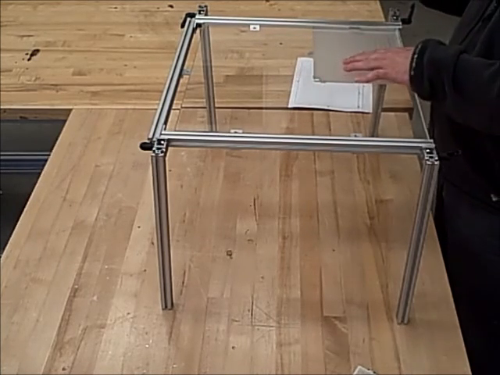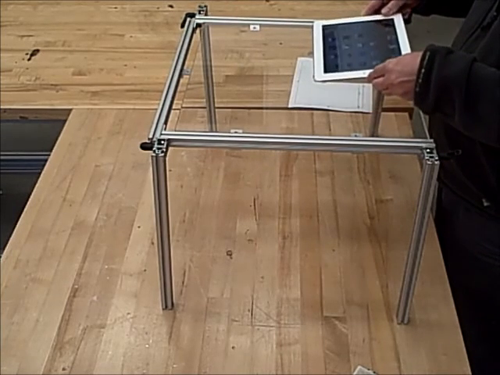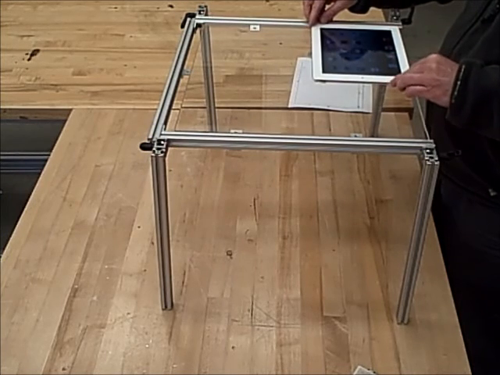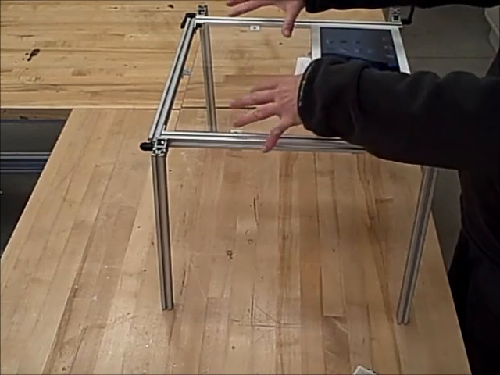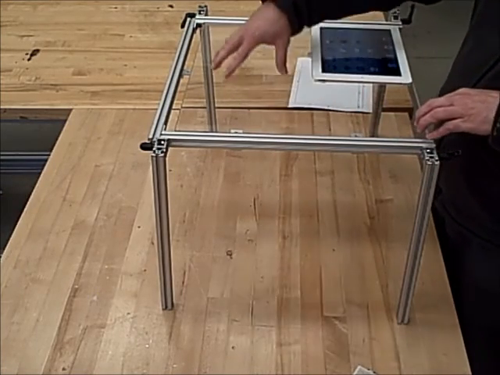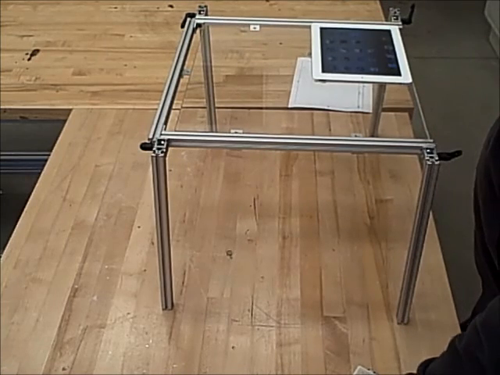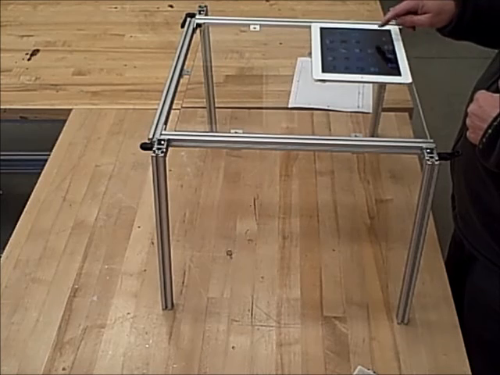It's got a hole here for the camera and a little area here for the finger to remove it when we're finished. So I've got it into its holder, and this is a large system, but it's got a half-inch acrylic here, and it allows one to see through to the bottom.